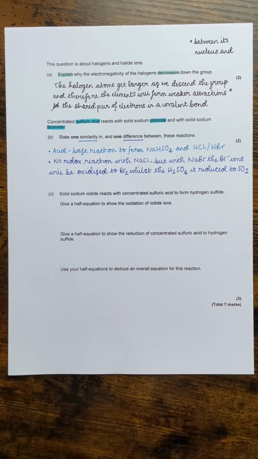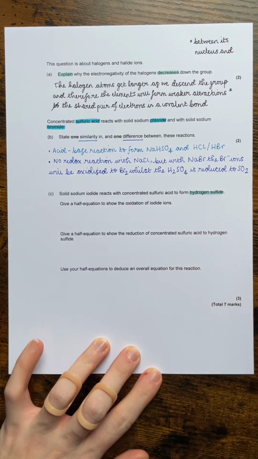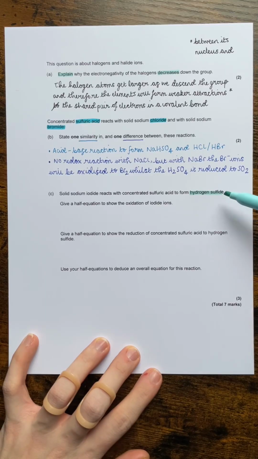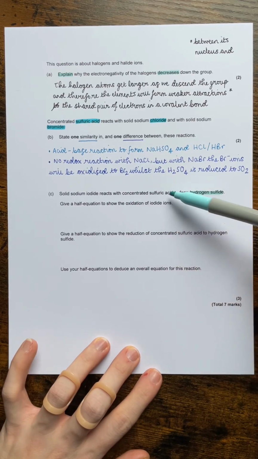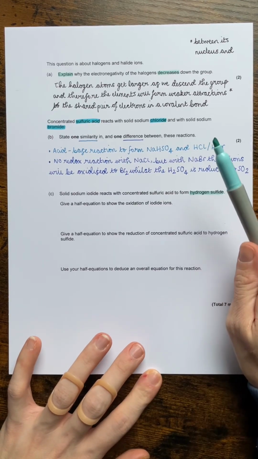So quite a major difference there in terms of, again, thinking about comparing sodium bromide and sodium iodide. It would be the extent to which the sulfuric acid could be reduced. So in the next question, we get told that solid sodium iodide reacts with concentrated sulfuric acid to form hydrogen sulfide. Bromide ions can't do that. Similarly, iodide ions can reduce the sulfuric acid down to pure elemental sulfur. Again, bromide ions can't do that.